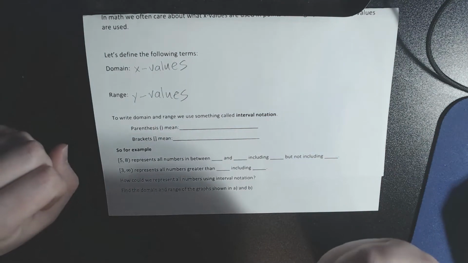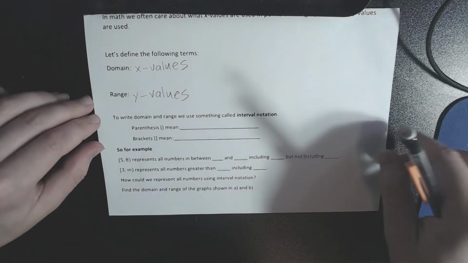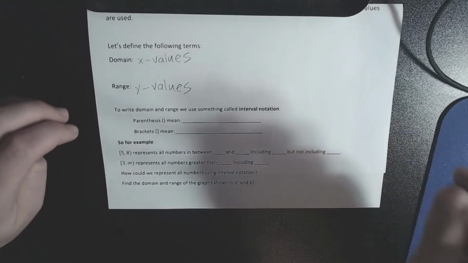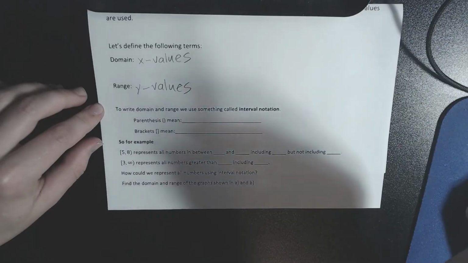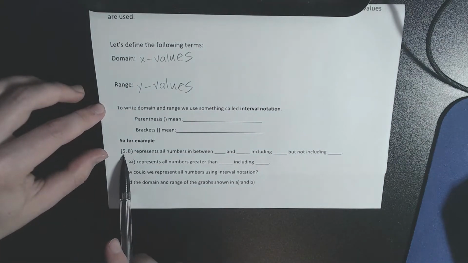Now, for this, we typically use a very specific notation for domain and range for how we represent it. We usually use something like a coordinate pair, like this right here.